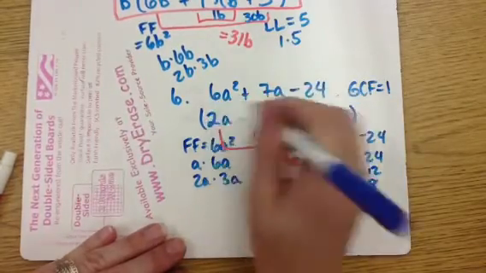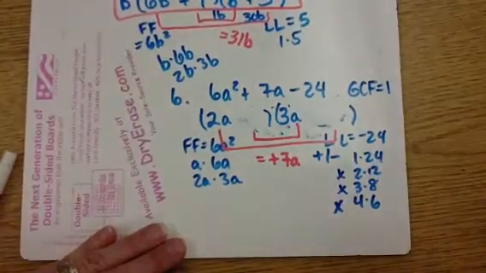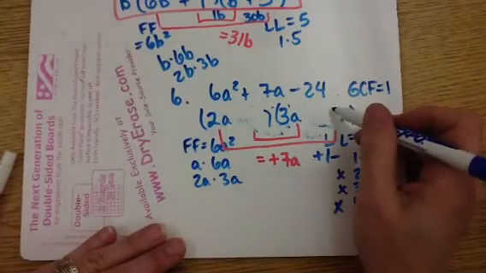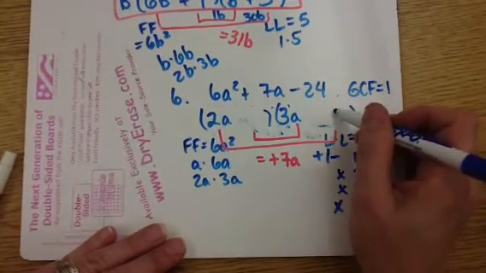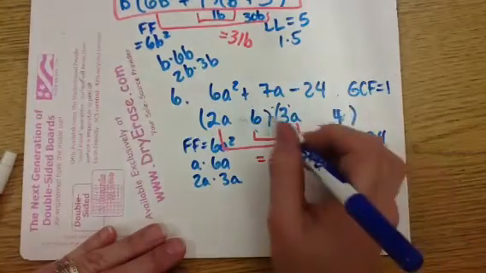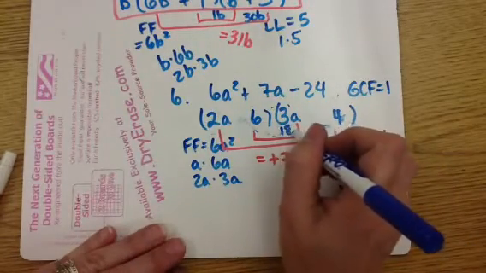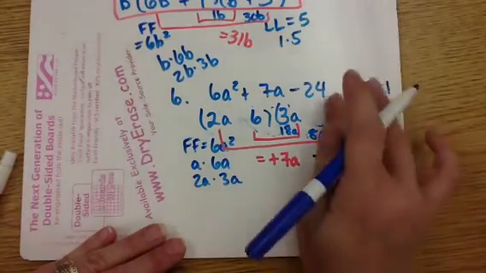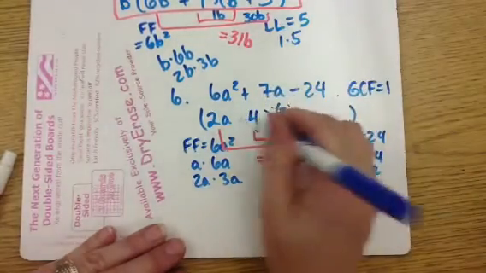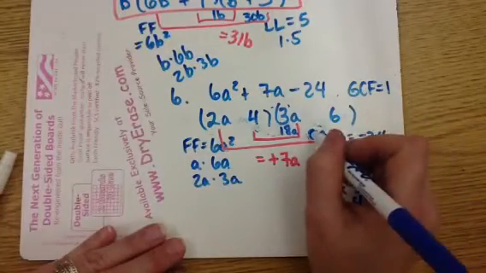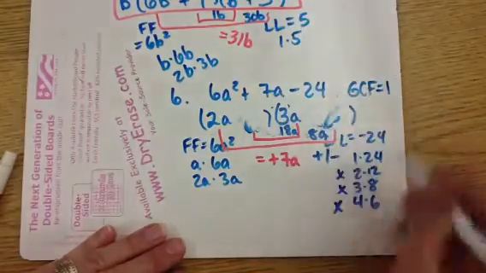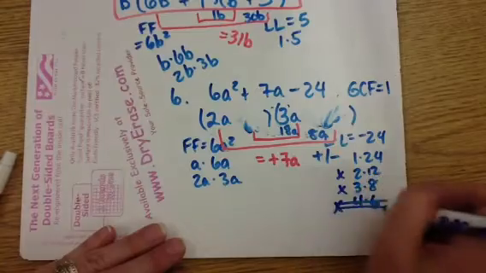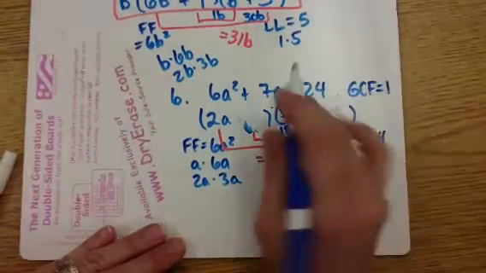So let's switch to 2a times 3a and try those possibilities. How about 4 here and 6 here? That's 18a for the inside terms, and 8a for the outside terms. That doesn't work. How about 6 here and 4 here? That's 12 and 12, so that's not going to work. So 4 and 6 does not work. How about 8 and 3?